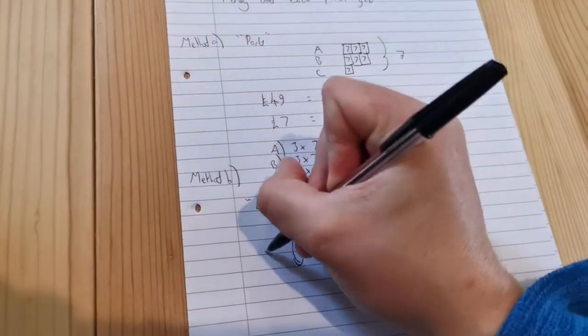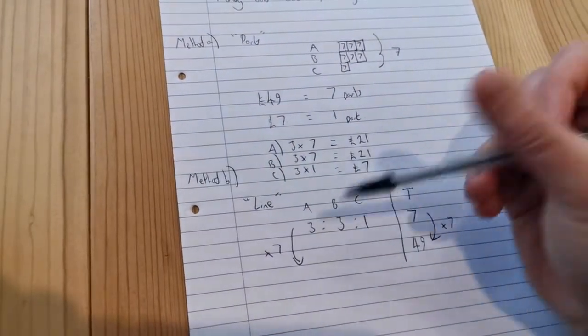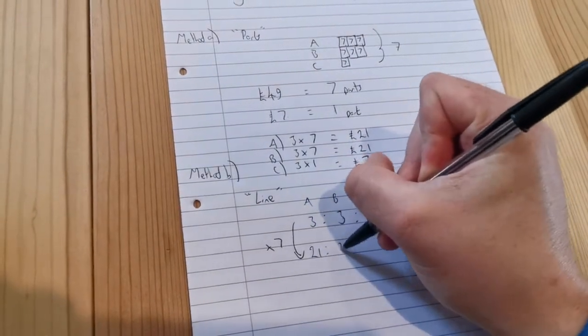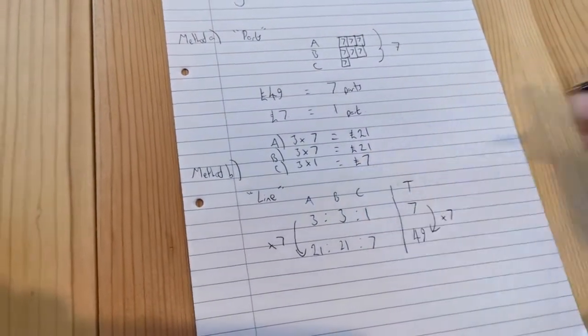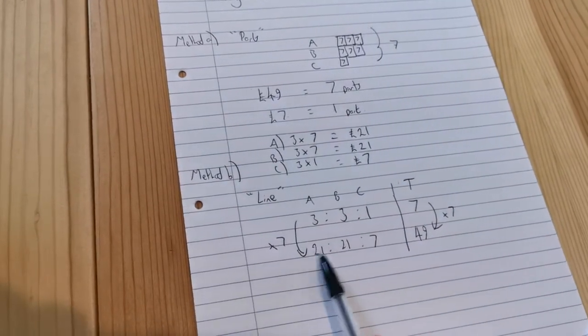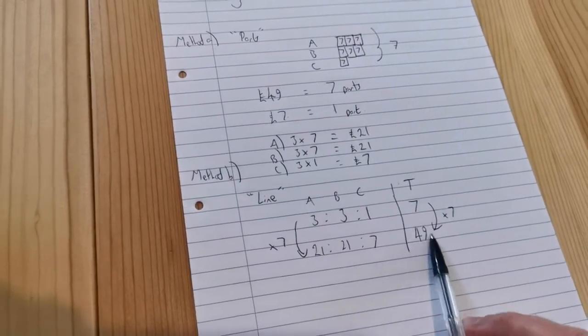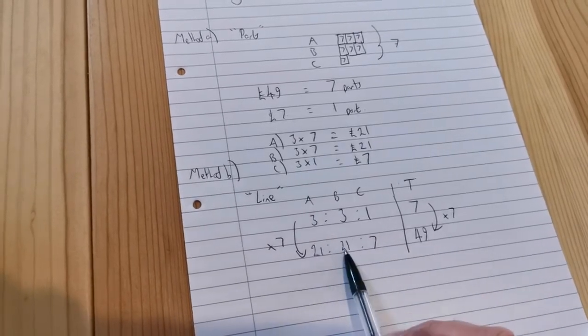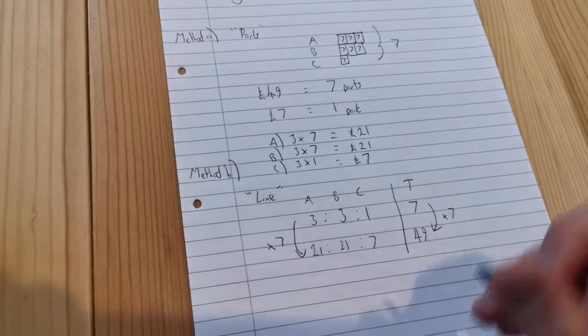Therefore, I'm going to do times 7 there. 3 times 7 will be 21. 3 times 7 will be 21. And 1 times 7 will be 7. If you want to check, you just add all of these up, make sure that they equal the total, and they do. So now I know that person A has £21, B has £21, and C has £7.